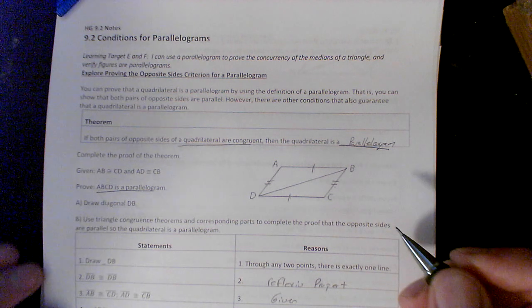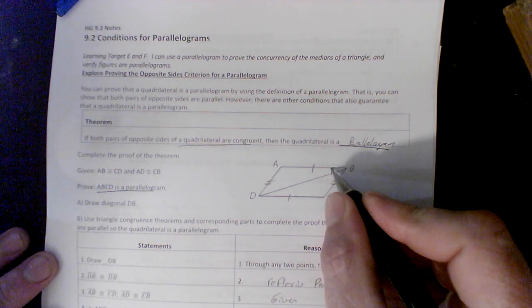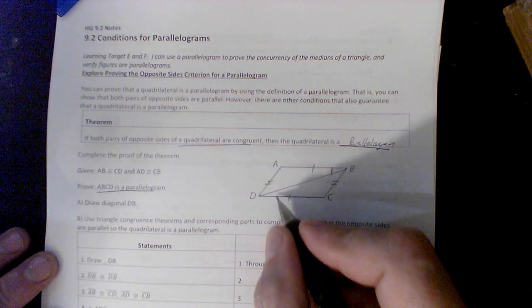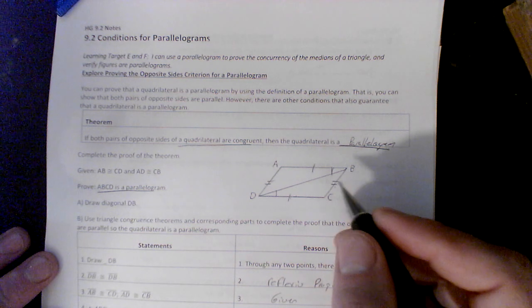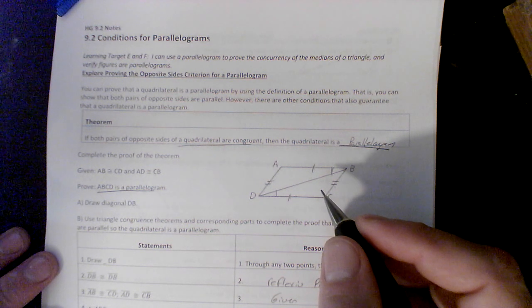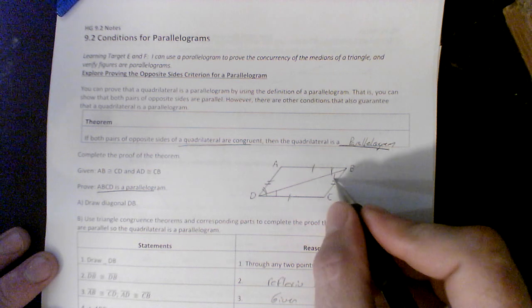And once you prove side, side, side, you can prove parts. So let's see if we're proving parts. ABD right here is congruent to CDB over here. And ADB right over here is congruent to CBD. All right, so we proved those parts.